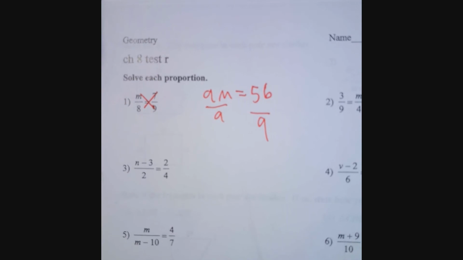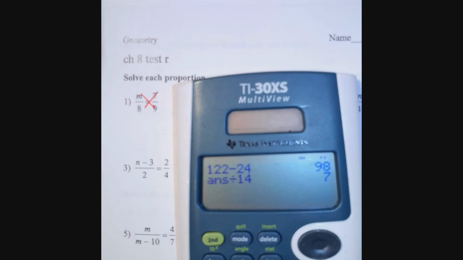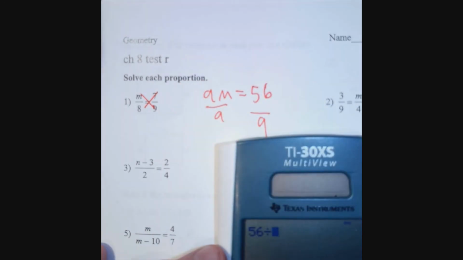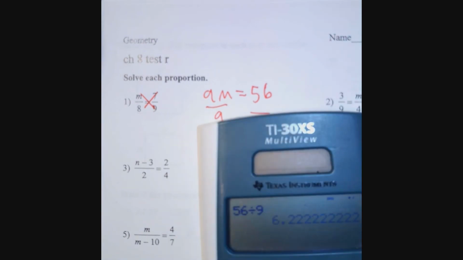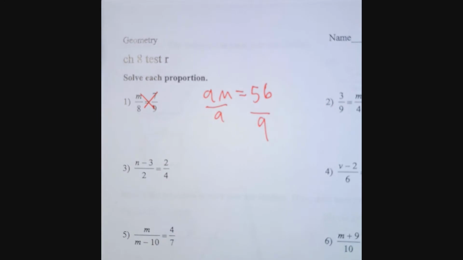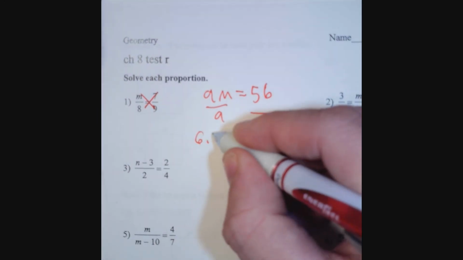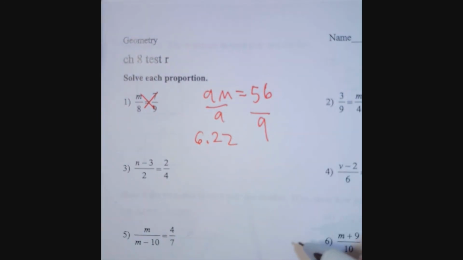So I'm going to do that real quick. And we'll round to 2 decimal places, so that would be 6.22. Alrighty. So let's move on to a harder one.